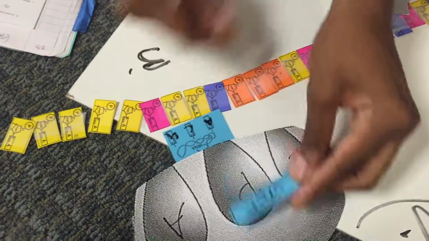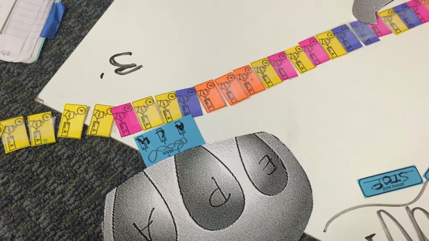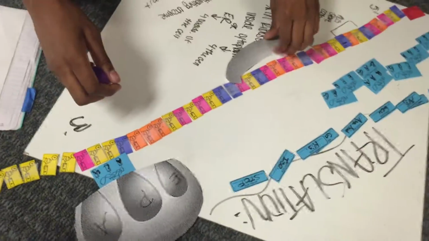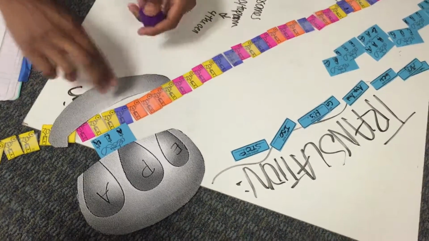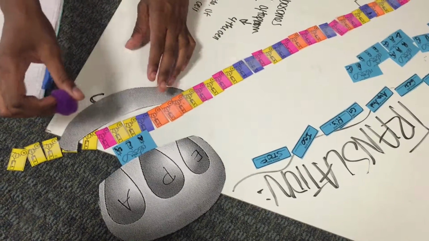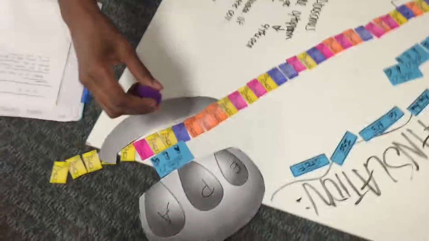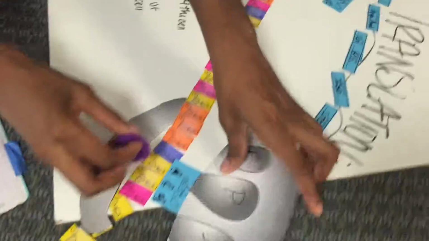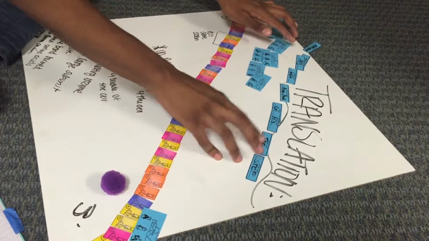So now we have the stop, which is now the signal for the release factor. Sorry, I did not move this along here. This is the release factor, which is the signal for all of the translation to stop the coding of the amino acid polypeptide chain. So now the large subunit and the small subunit break apart, and the amino acids stay together.